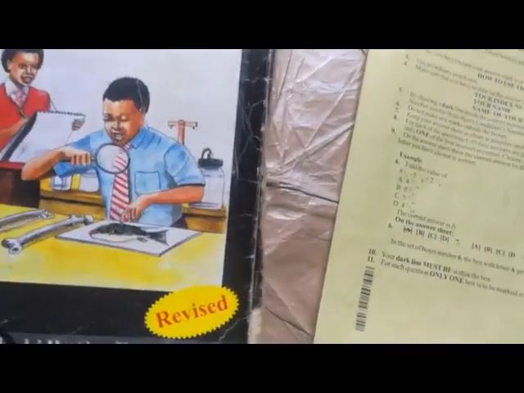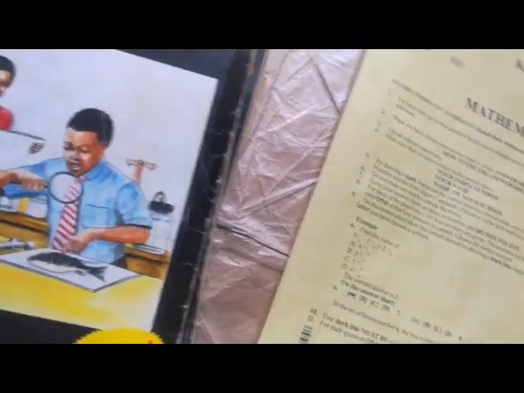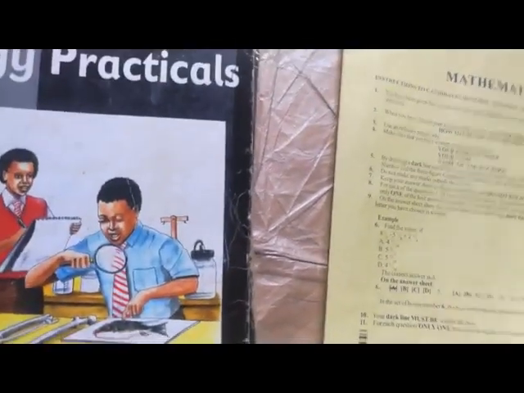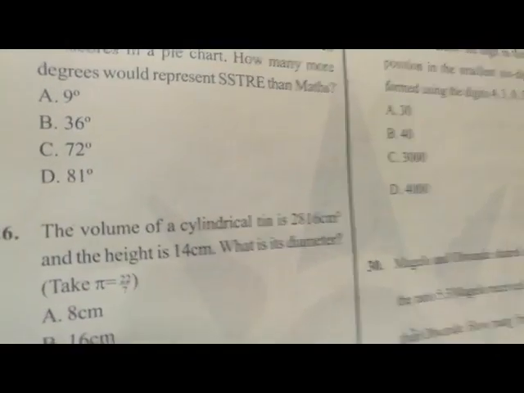I think I should continue now. I have already introduced for you the paper. So we begin from number 30.